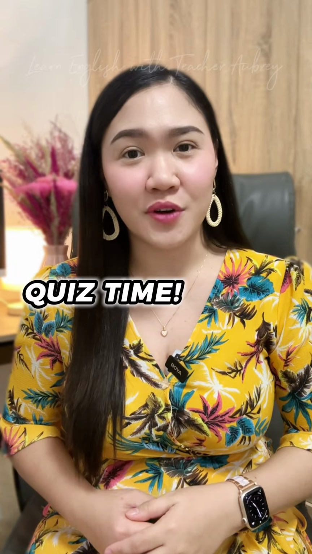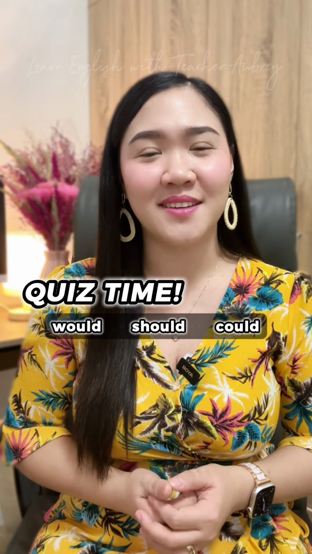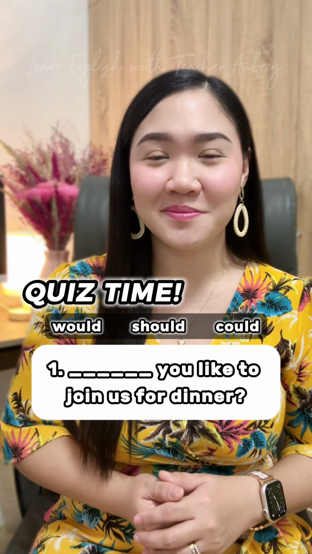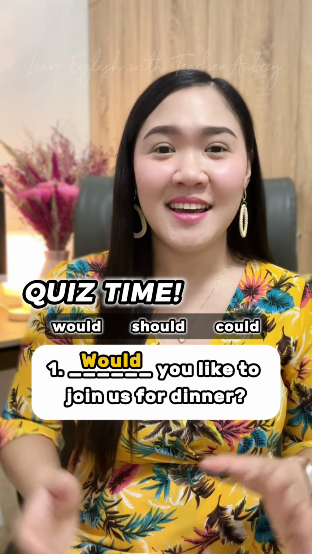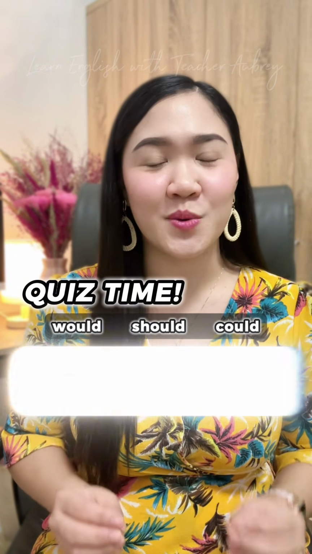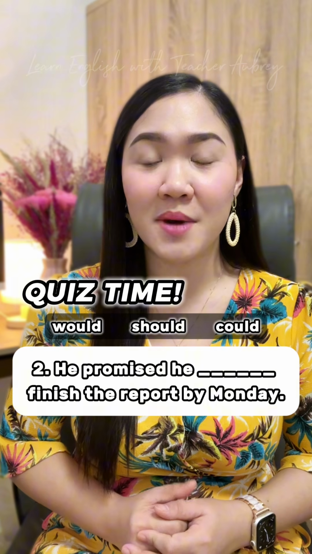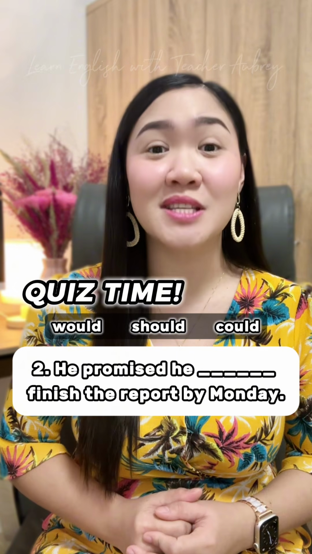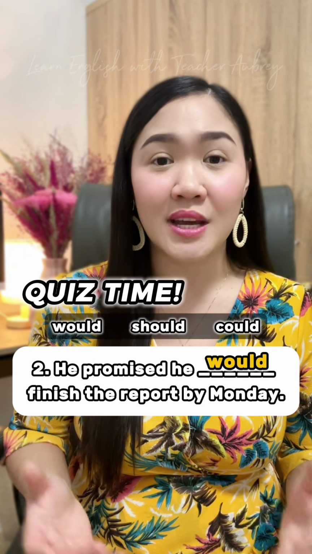Choose the correct modal verb would, should, or could to complete each sentence. Number one, would you like to join us for dinner? The correct answer is would. It is used for a polite invitation. Number two, he promised he would finish the report by Monday. The correct answer is would. It is used for future in the past.